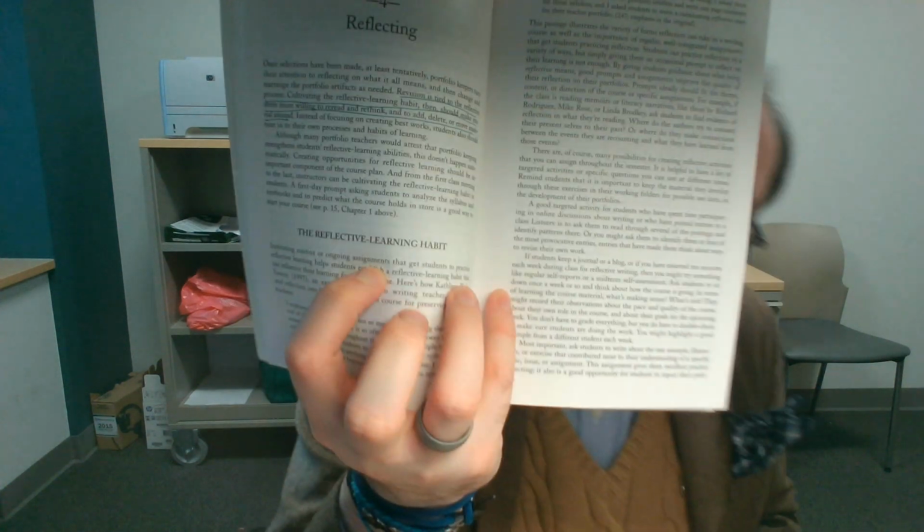What you should be doing, though, is periodically engaging in reflection. So you want to develop what Reynolds and Rice call the reflective learning habit. So the reflective learning habit, that is getting into a mental space where you are regularly thinking about your writing and you're regularly thinking about your writing process.